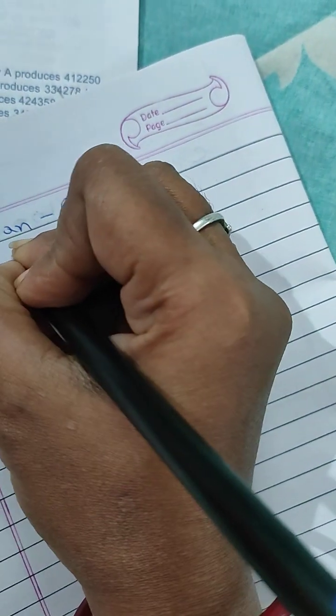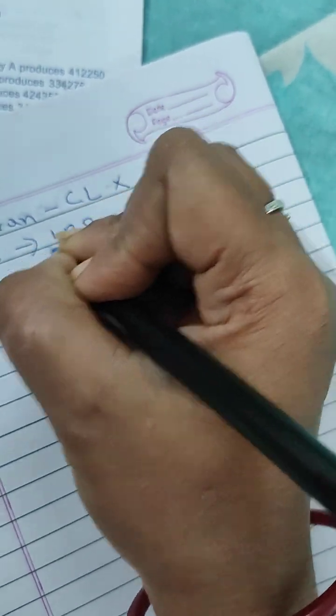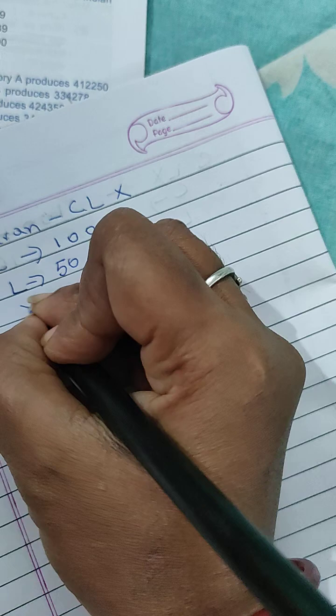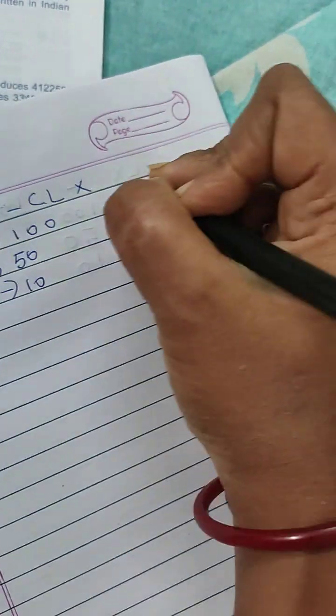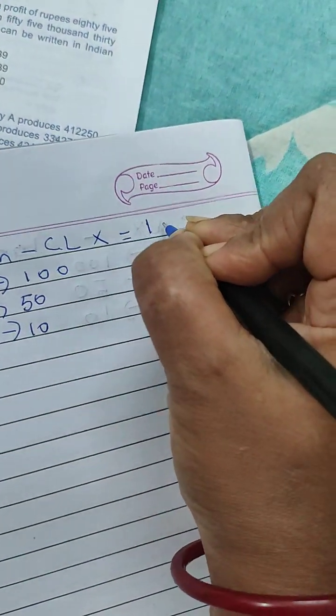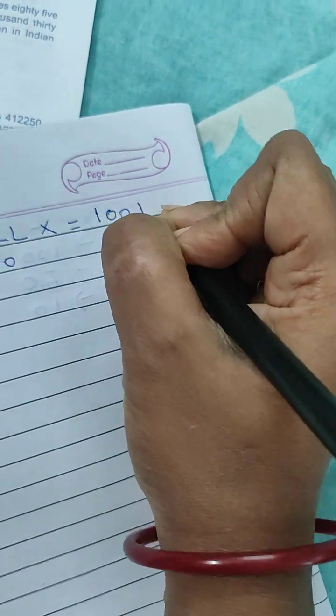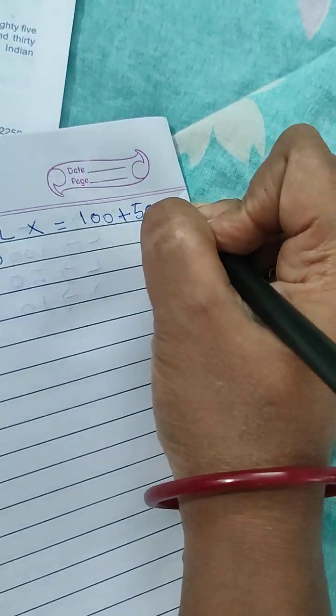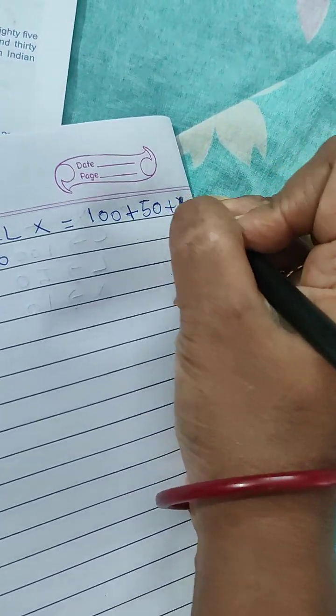Here we know C means 100, L means 50 and X means 10. That means the sequence is like this. First C for 100 and L for 50 and X for 10.